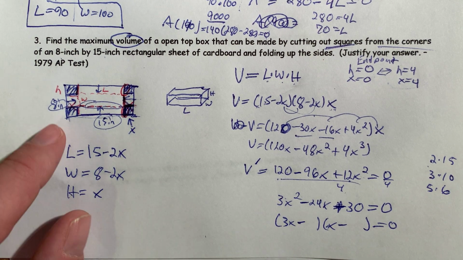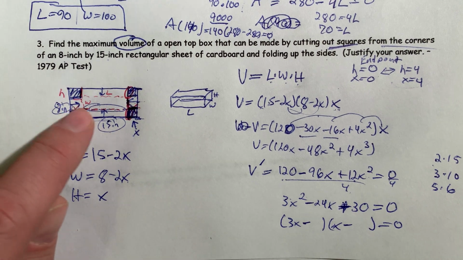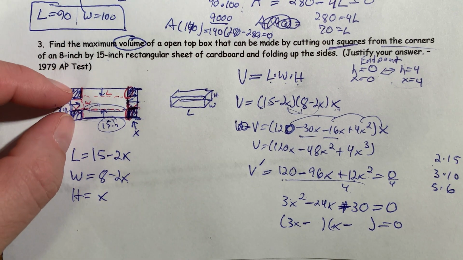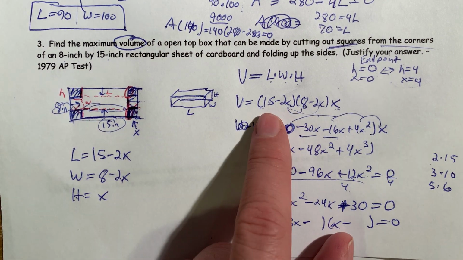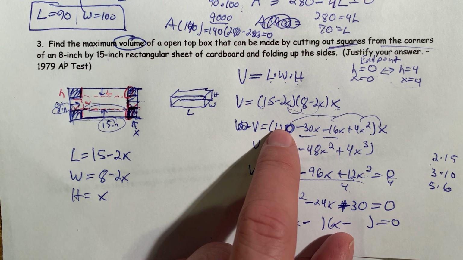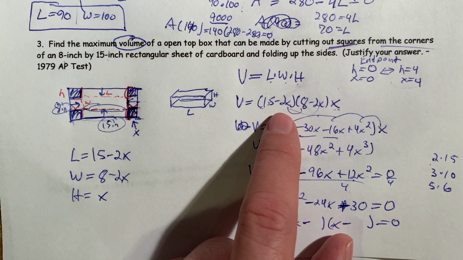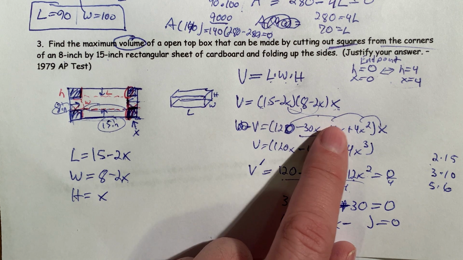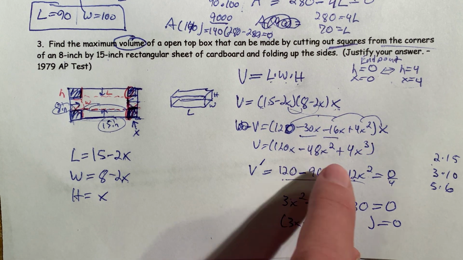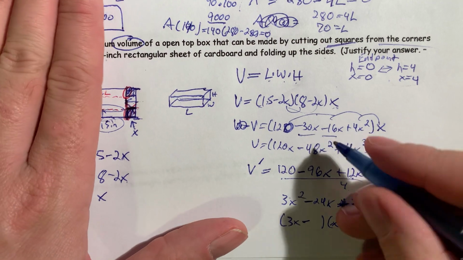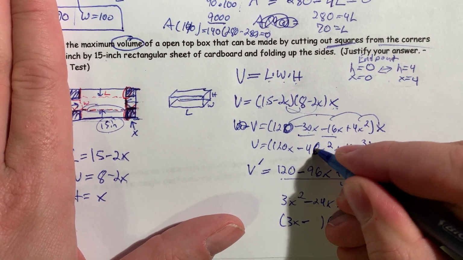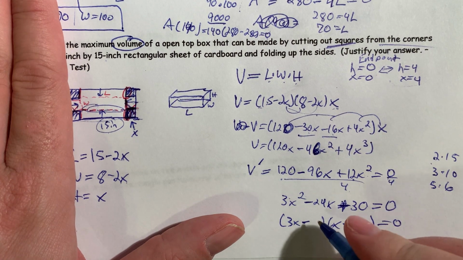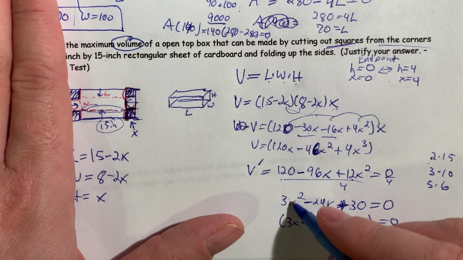Well, let's make sure I'm not reading the problem wrong. Okay, 8 inches, 15 inches, 8 minus 2x, 15 minus 2x. That seems right. x is the height. That seems right. It's 15 times 8. Is that 120? Yes. Minus 16x, minus 30x, plus 4x squared. Oh, my goodness, and here it is. 30 minus 16 is not 48. It is 46. And now I cannot divide this by 4.